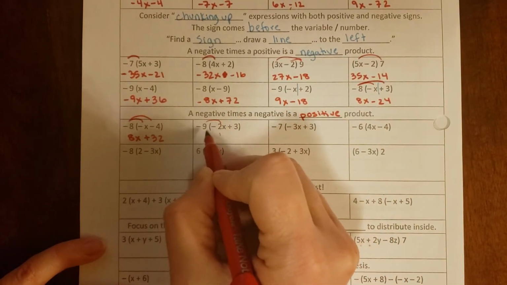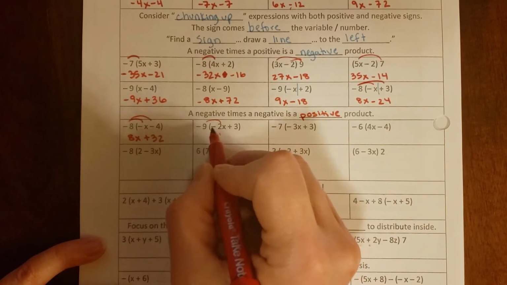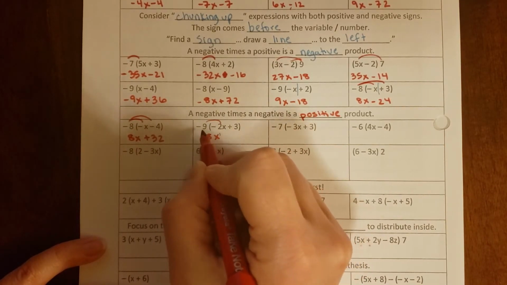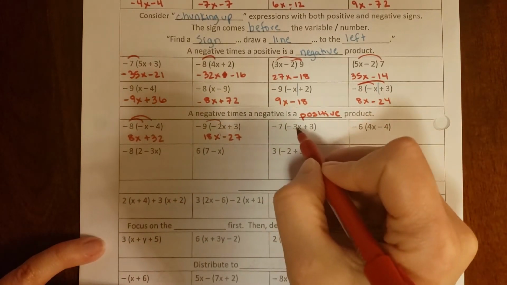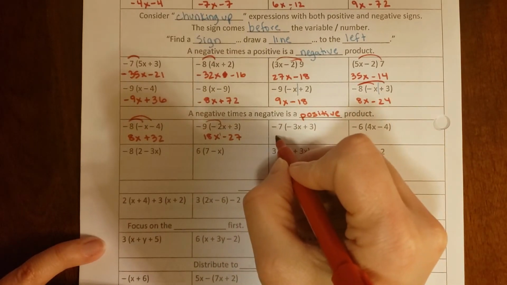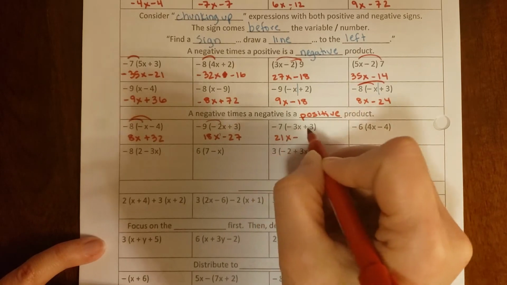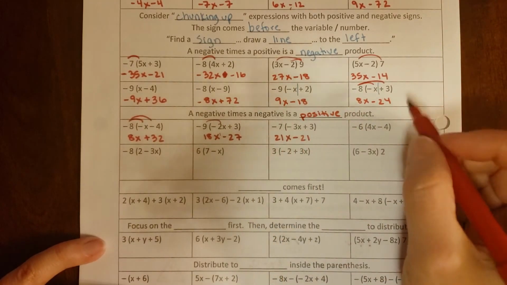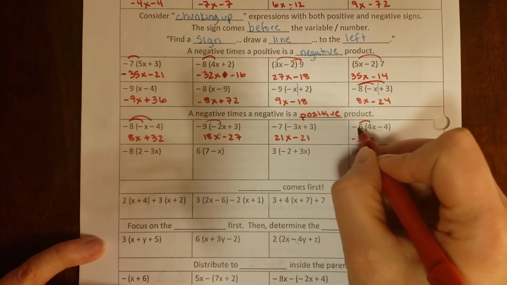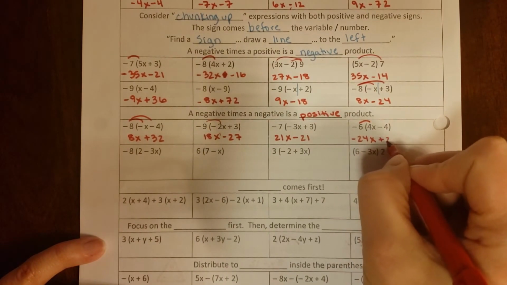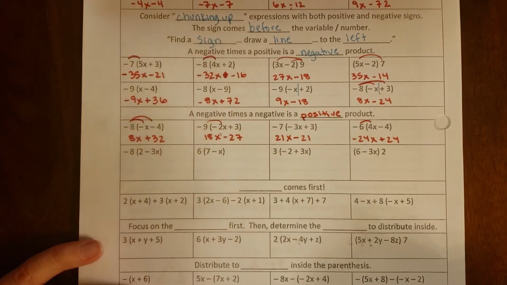All of these were negatives, and when I multiply them with a negative, they become positive. 9 times 2, see, I had skipped over that because a negative times a negative is a positive, so I'm really just thinking 9 times 2 is 18x. Negative times 3 is negative 27. Negative times a negative is a positive. 3 times 7 is 21. Negative times a positive is a negative. 7 times 3 is 21. Negative 6 times 4x is negative 24x. Negative 6 times negative 4 is a positive 24. Good job.